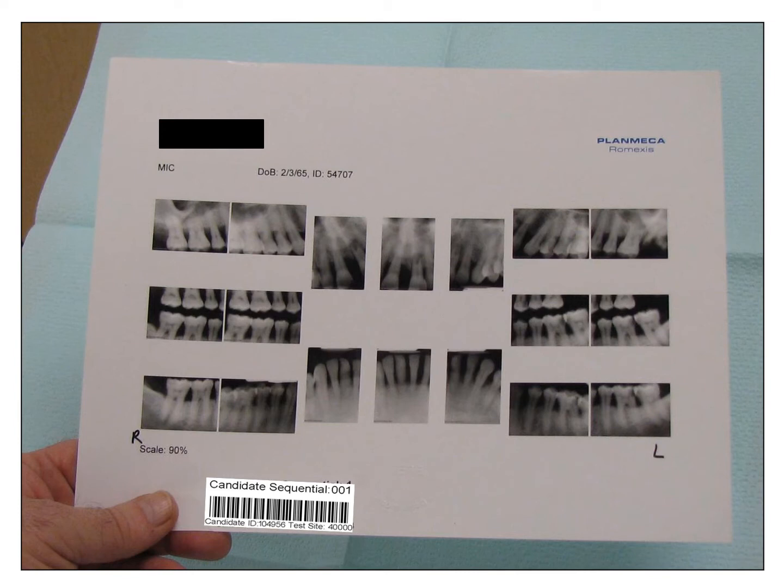Original or copies of a panoramic film or full-mouth set of film-based radiographs or digital prints taken within 3 years. These radiographs are usually returned, but may be retained at the discretion of the examiners. School logos or identifiers should be covered. A candidate ID label should be attached in case the radiographs become separated from other materials. Candidates will not be permitted to take or retake radiographs at the examination site.